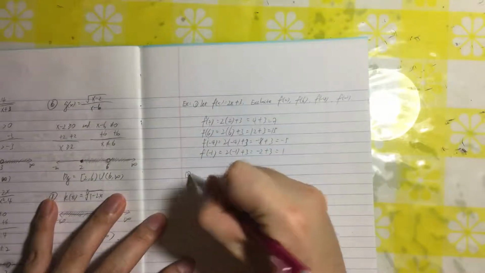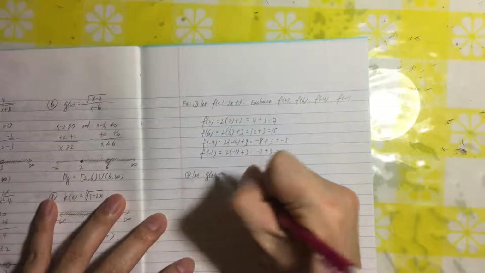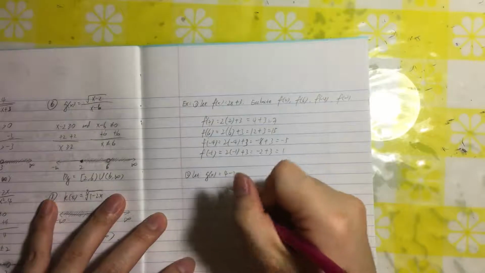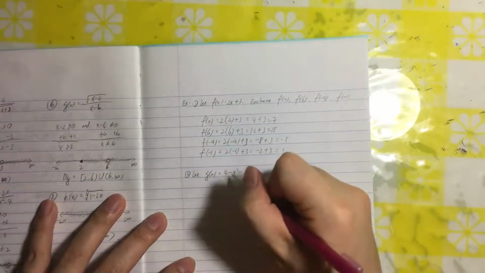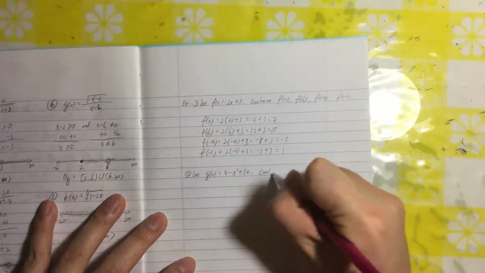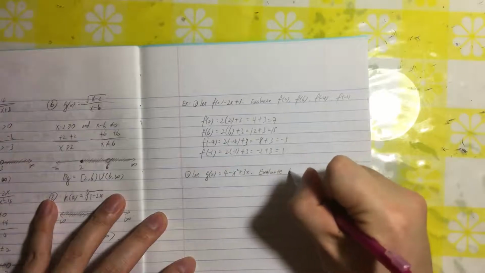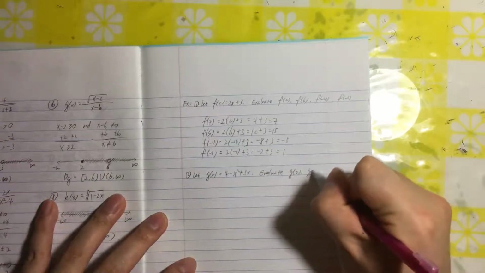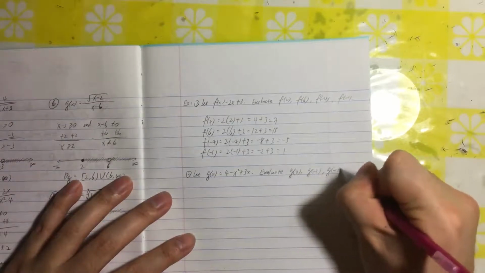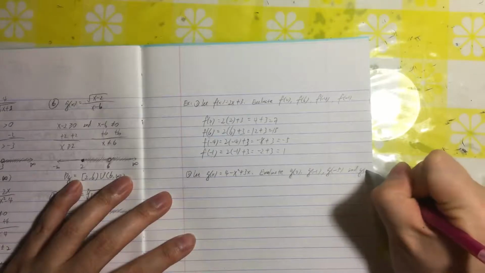Next example. Let g of x equal 4 minus x squared plus 3x. Evaluate g of 2, g of negative 1, g of negative 5, and g of 3.